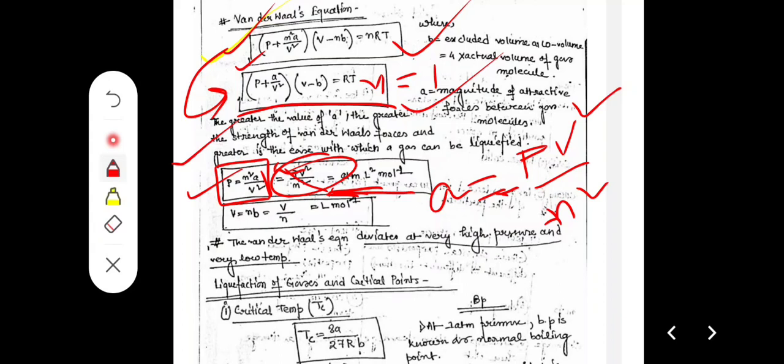Now we consider V equal to nb. Ultimately we get b equal to V by n. For V we get liter, and for n we get mole inverse.